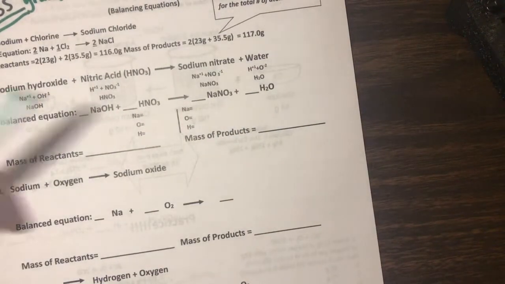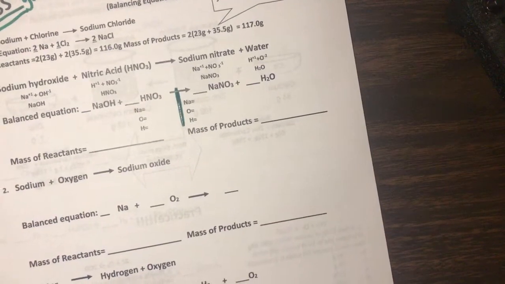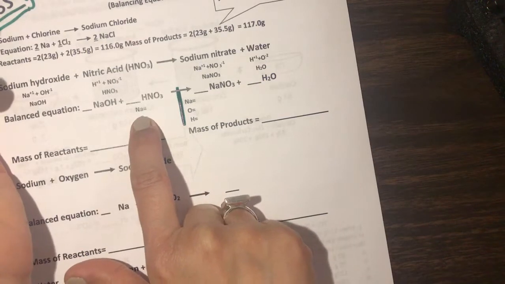I personally put a line down the middle. Oh, they did too. Okay, and then you write how much of each you have. I'm going to change to a pen. So how many sodiums do I have?